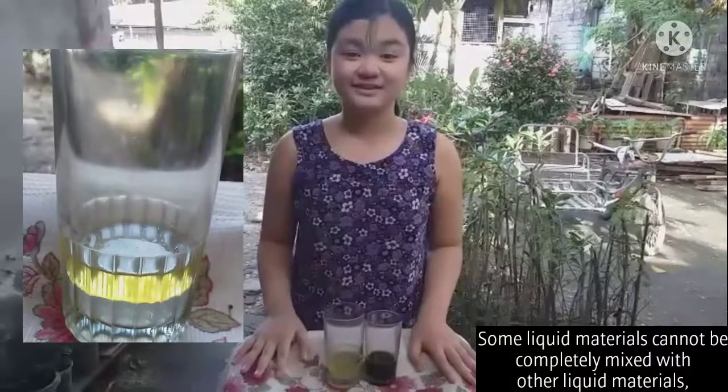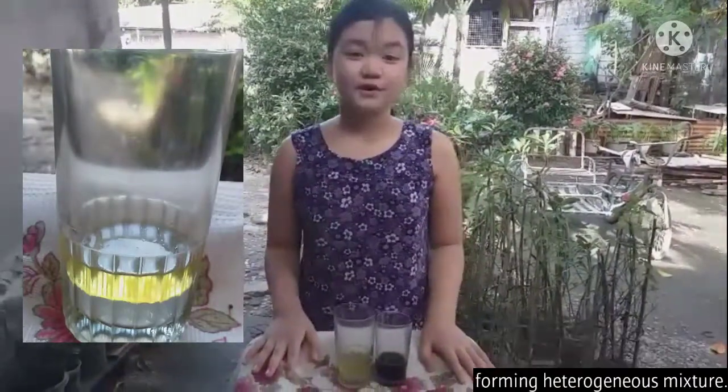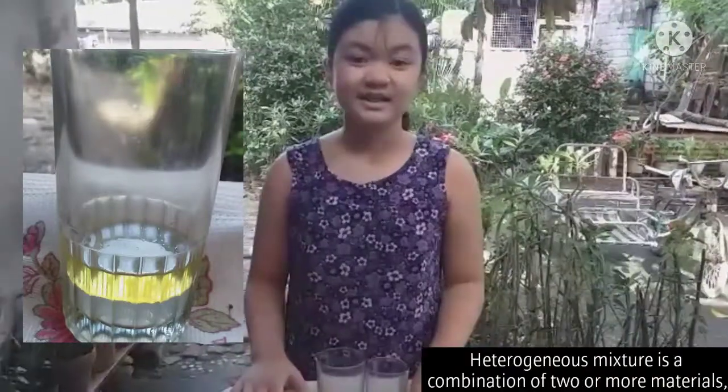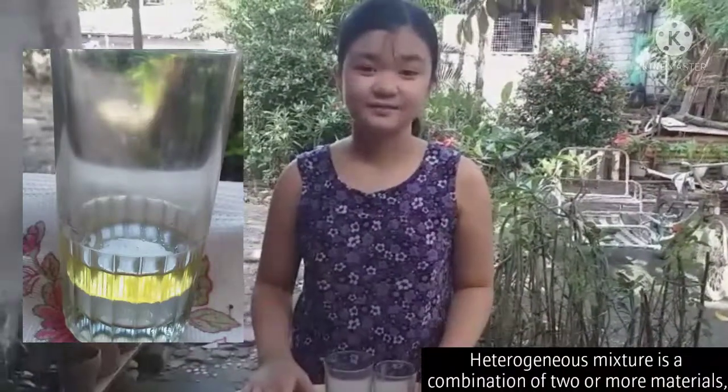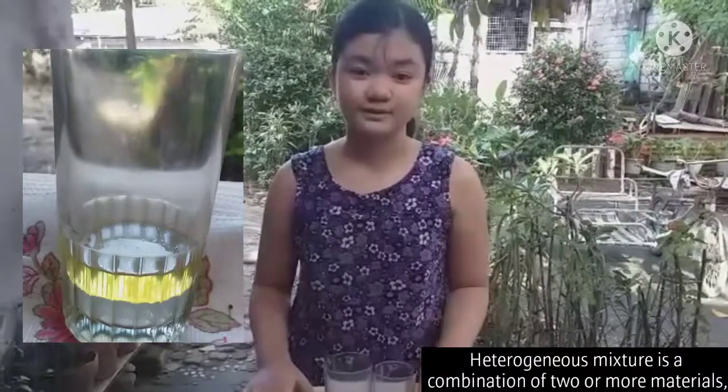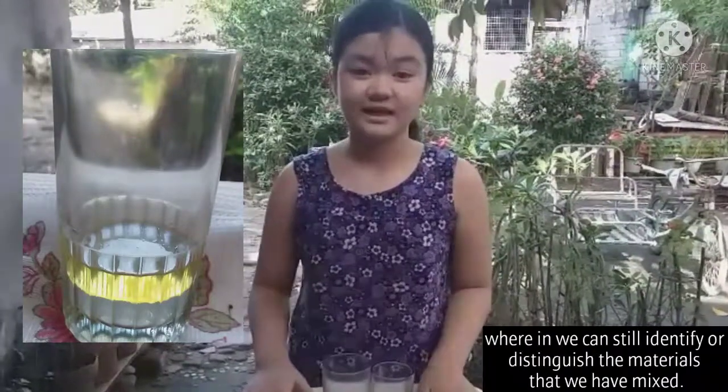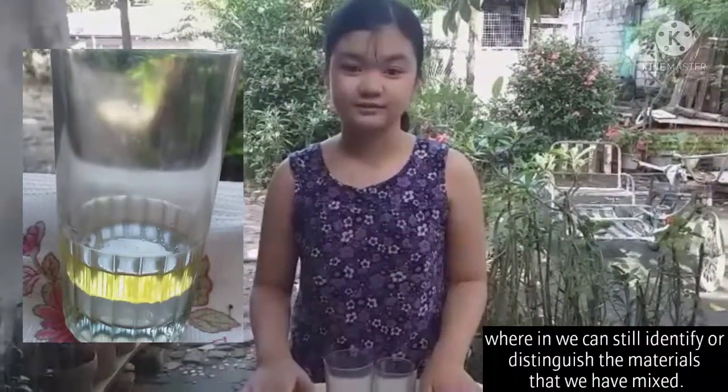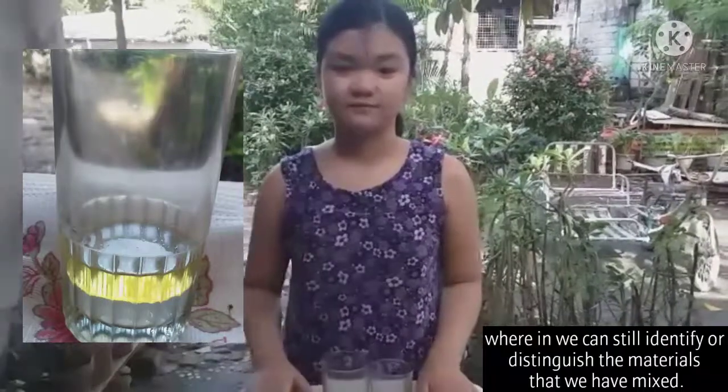Some liquid materials cannot be completely mixed with other liquid materials, forming heterogeneous mixture. Heterogeneous mixture is a combination of two or more materials wherein we can still identify or distinguish the materials we have mixed. That is my science experiment of solute and solvent.